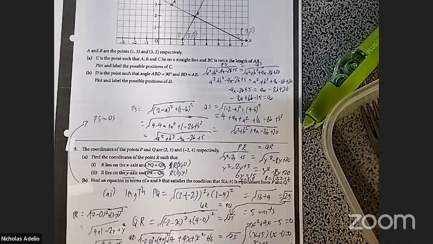So here is that y squared. Part two is slightly more complicated. It is slightly more complicated, but QR is not that much. QR is y squared minus 8y plus 20.